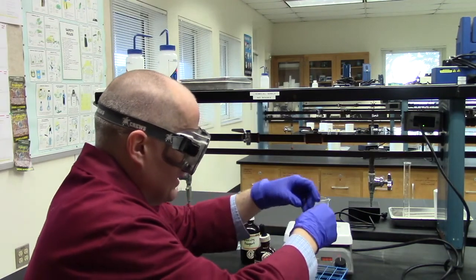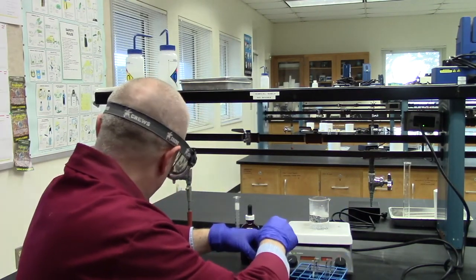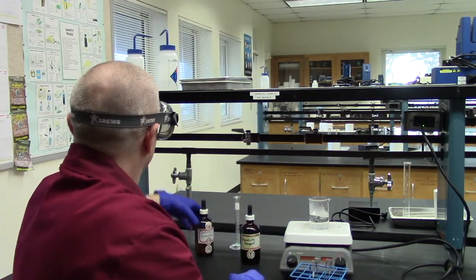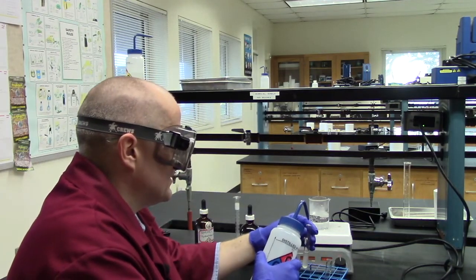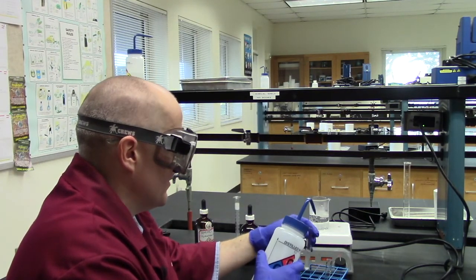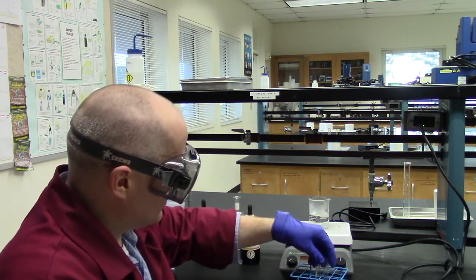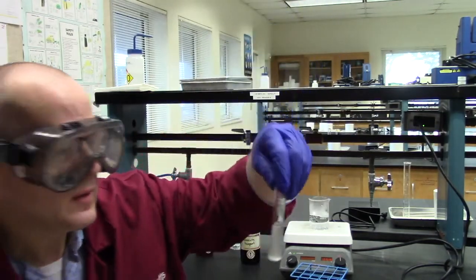Give that a little shake. And now I'm going to add some water to the one labeled water. Just going to use a squeeze bottle for that. 5 drops, best I can. There we go. That's about 5 drops. A little more than that, but that's okay. And as you can see, they haven't changed much. They really didn't change at all.